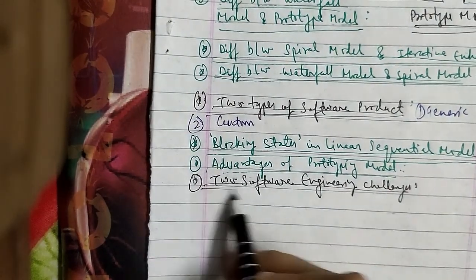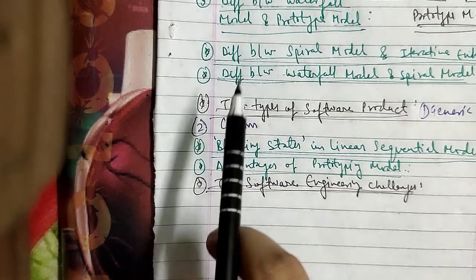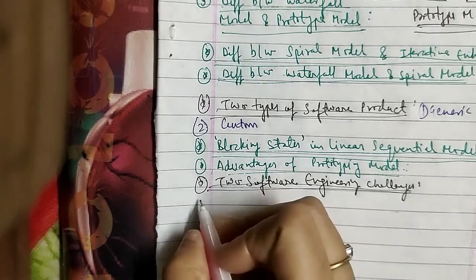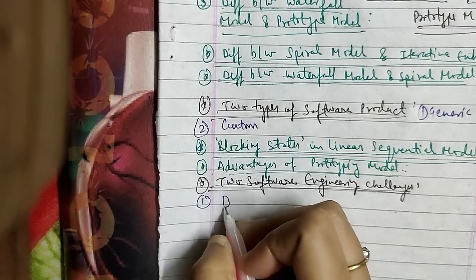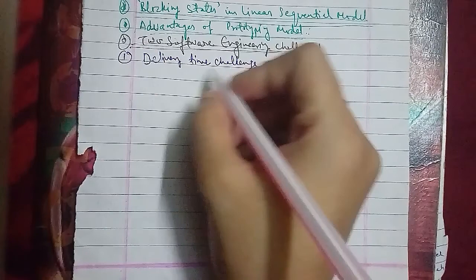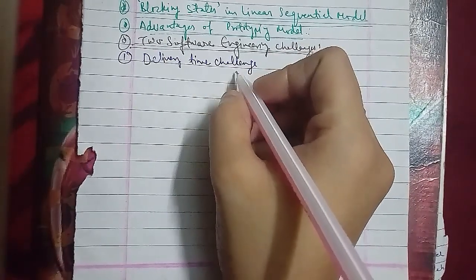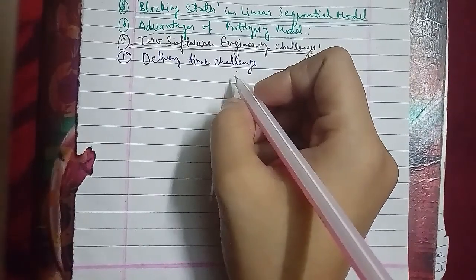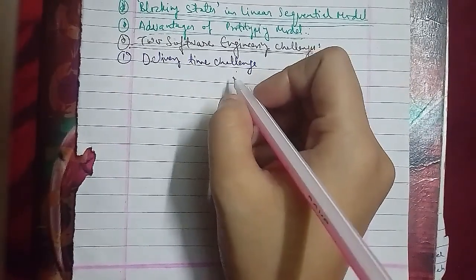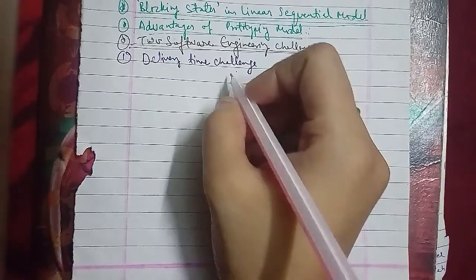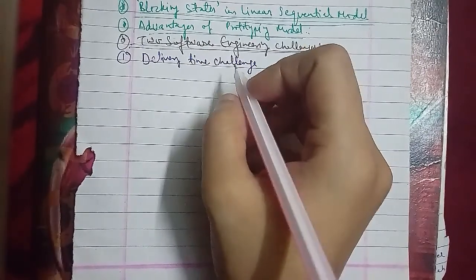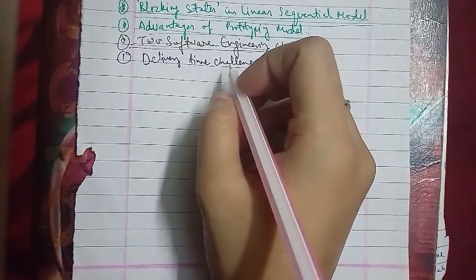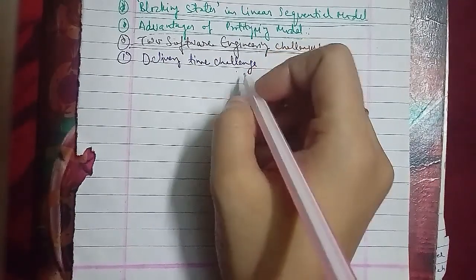Two software engineering challenges that we have to talk about. The key challenges faced by software engineering: the first we have is delivery time challenges. In terms of delivery time challenges, there is increasing pressure for the faster delivery of software, and when the complexity of the systems that we develop increases, this challenge becomes harder.